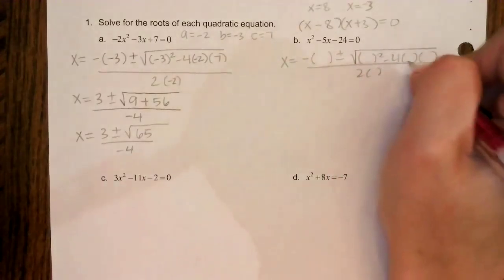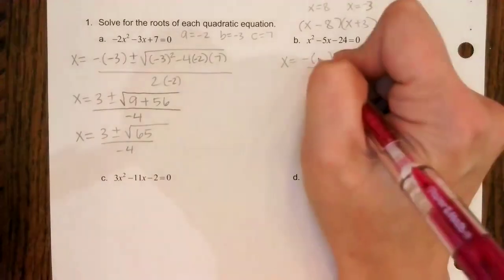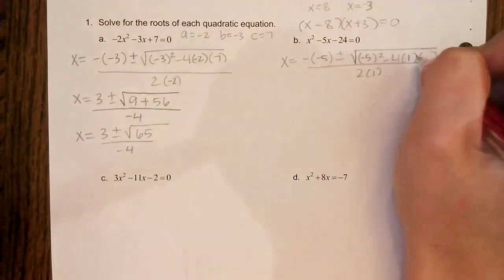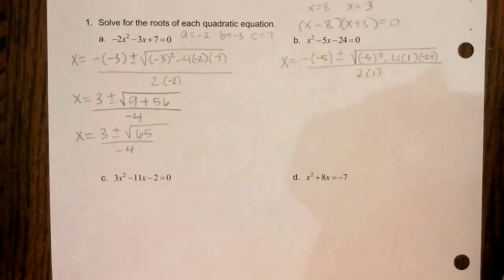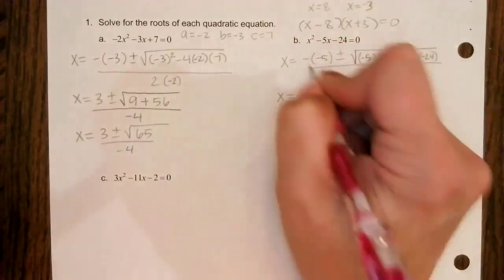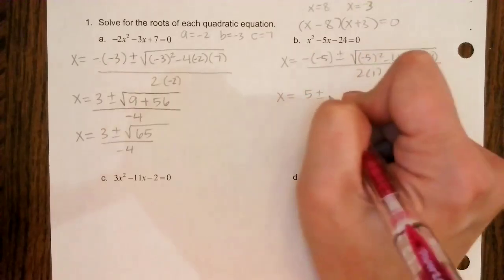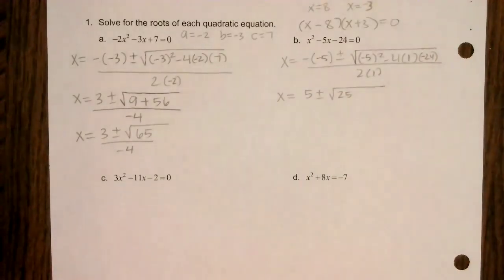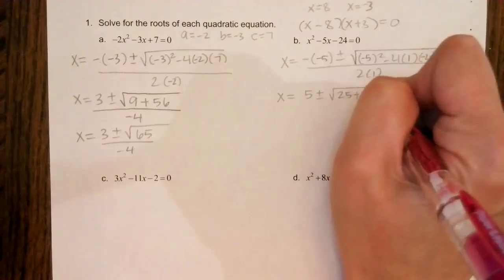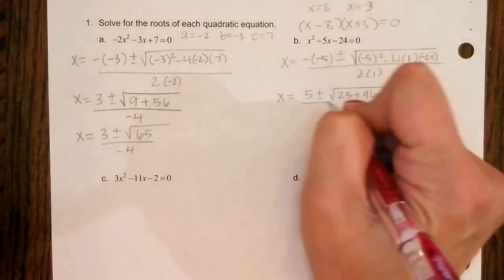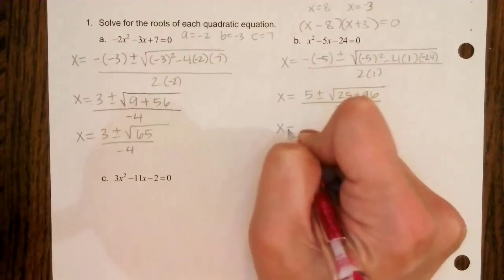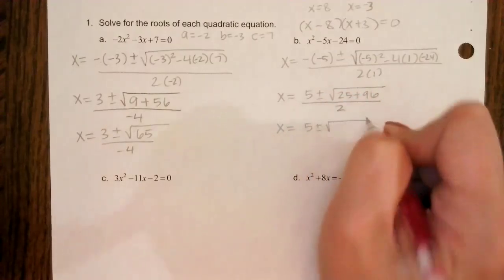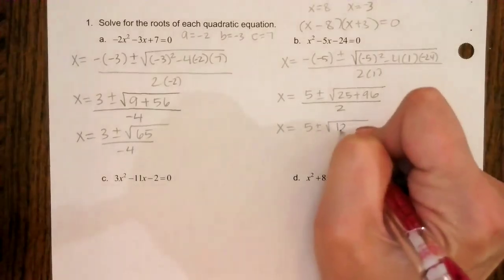So I'm going to place my 1 in the place of A. I'm going to place negative 5 in the place of B. And I'm going to place negative 24 in the place of C. And so now we start to simplify. Negative times a negative is a positive 5. Negative 5 squared is 25. And then we're going to do negative 24 times negative 4 is 96, all over 2. Now I'm going to add what's under the square root. So 25 plus 96 is 121.